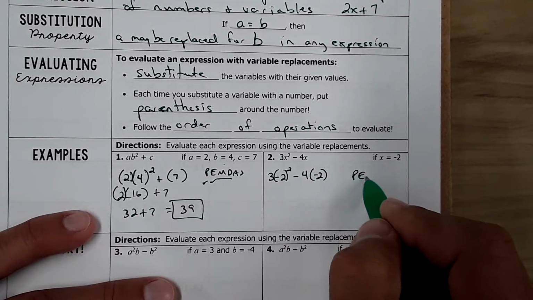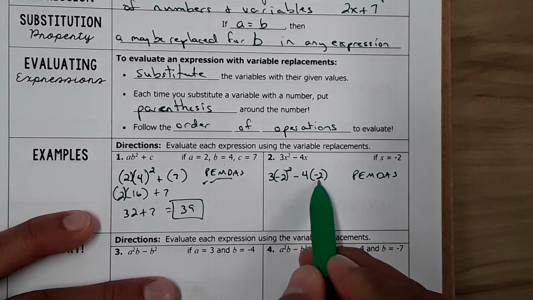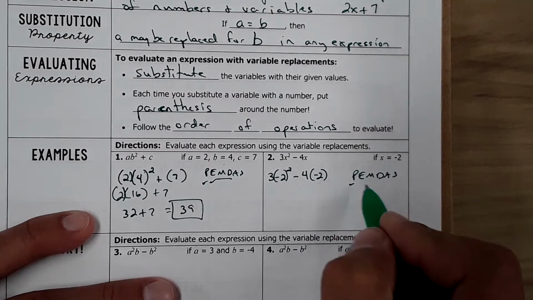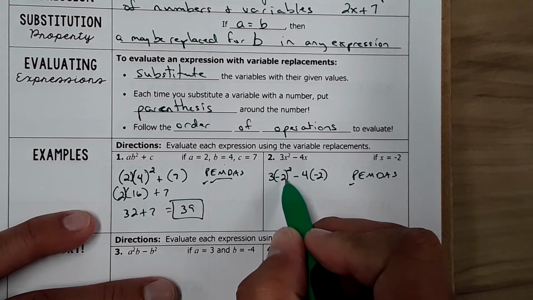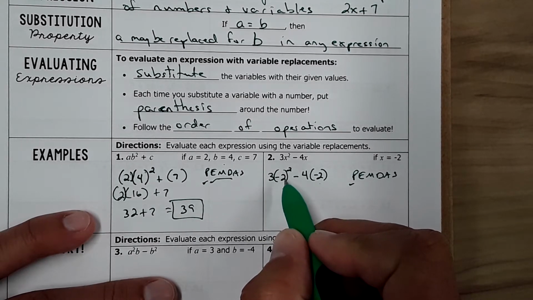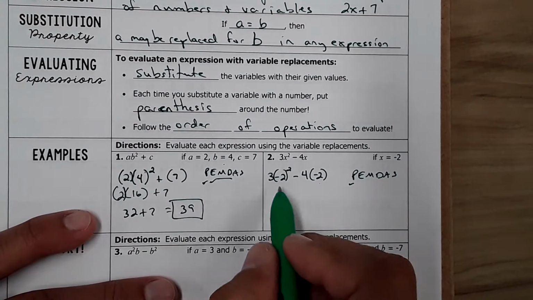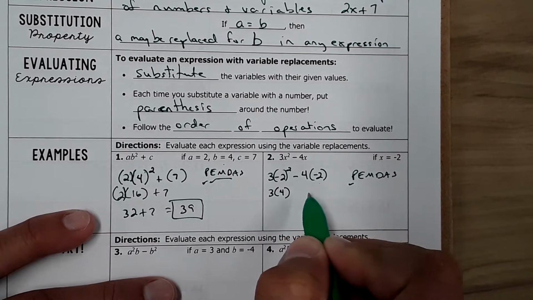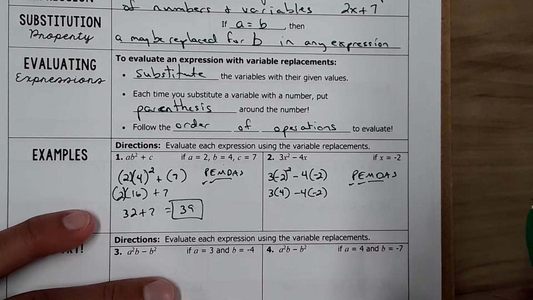Following the rules of PEMDAS, the order of operations, there's no parentheses to do because these numbers are already down to one number. Exponents, negative 2 to the second power means negative 2 times negative 2. Not negative 2 times positive 2. Negative 2 twice. Negative 2 times negative 2 would be positive 4. I've done the exponents.